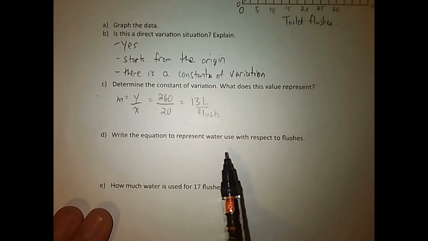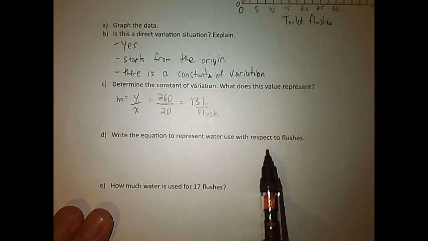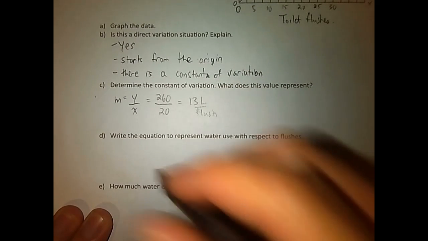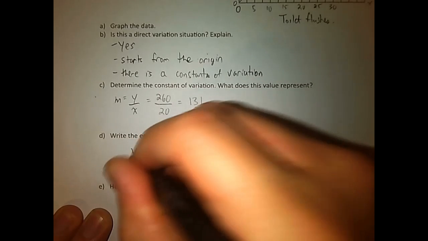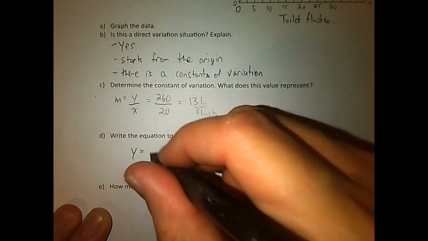Write the equation to represent the water use with respect to flushes. So water use, which is y, is equal to 13x.